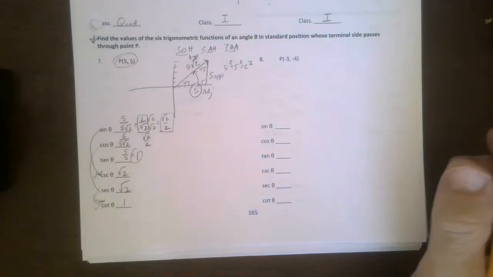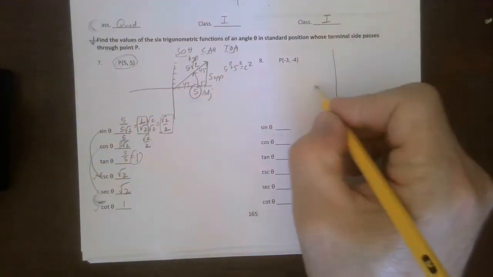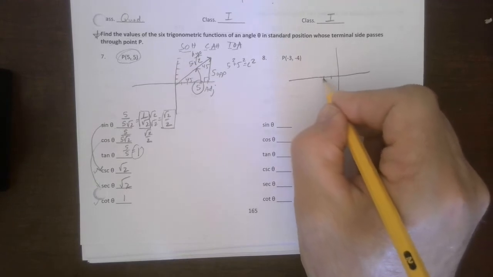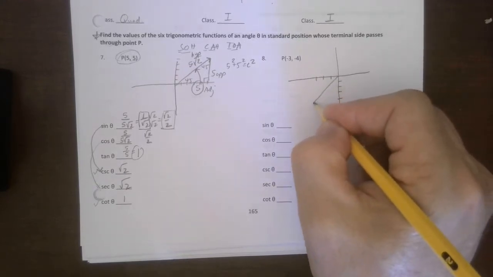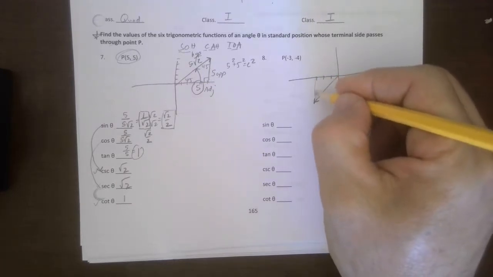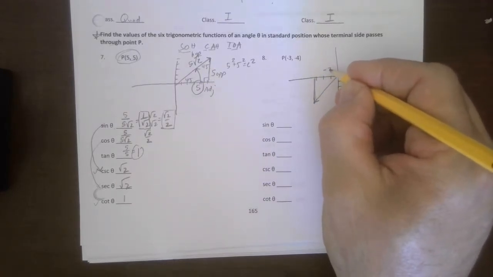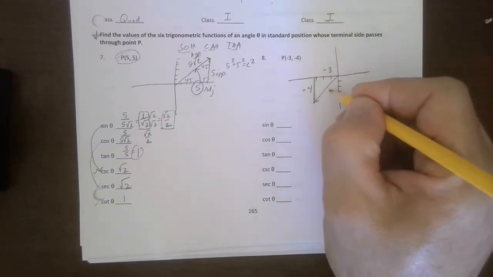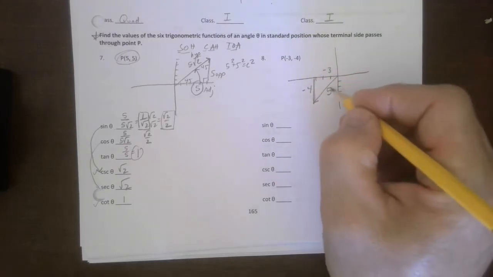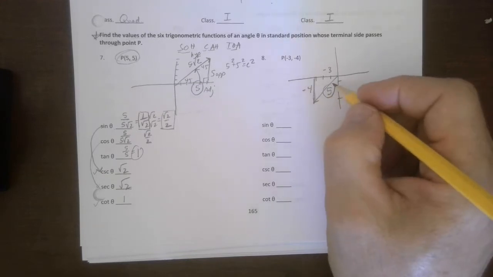That's it for 7. Number 8, we got to plot some different points. 1, 2, 3, 1, 2, 3, 4. Takes us right here, and that's where our spinner stops. Complete your triangle right here. So this is negative 3, this is negative 4. And if you remember from geometry class, you have a 3, 4, 5 family. Remember your hypotenuse can never be negative.